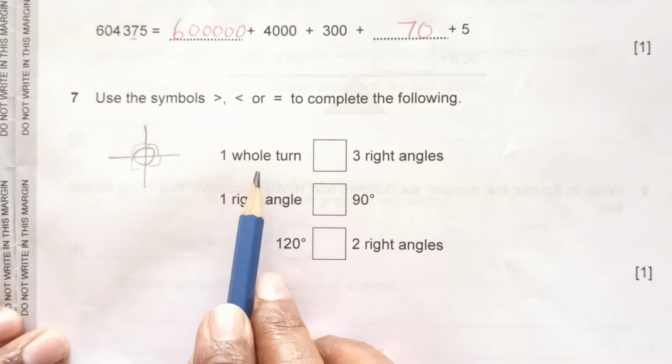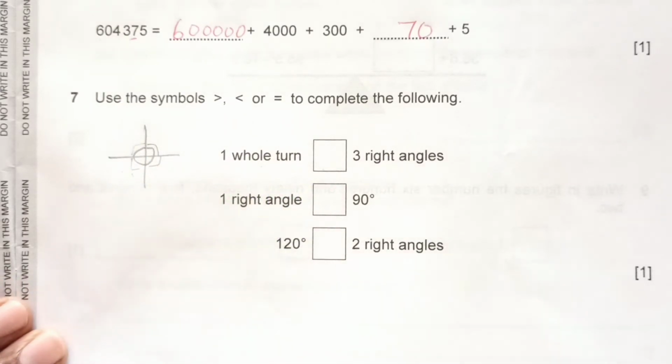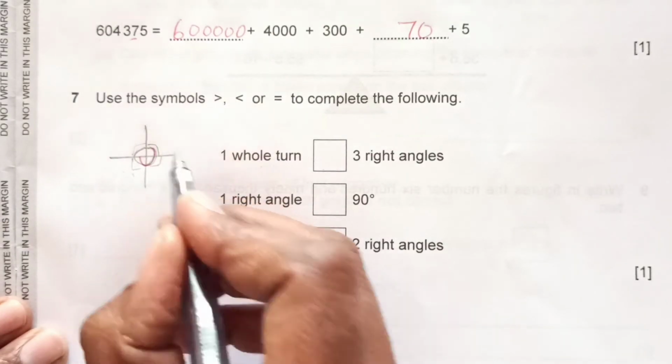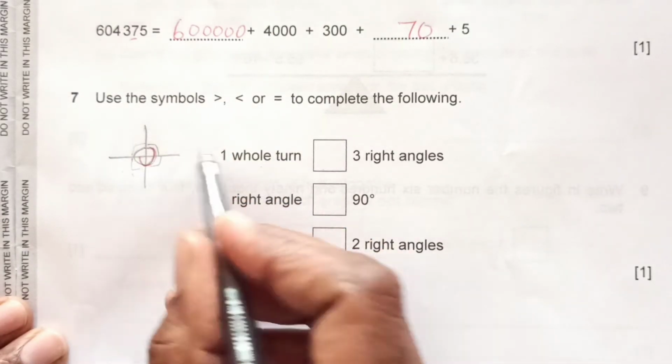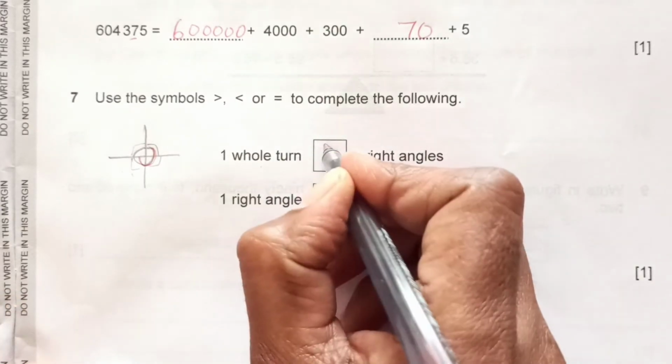So one whole turn is greater than 3 right angles. So these are 3 right angles up to here. But we have here one full turn. One full turn is greater. So we will put the greater than sign here.